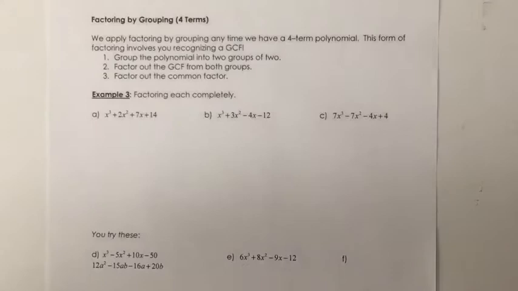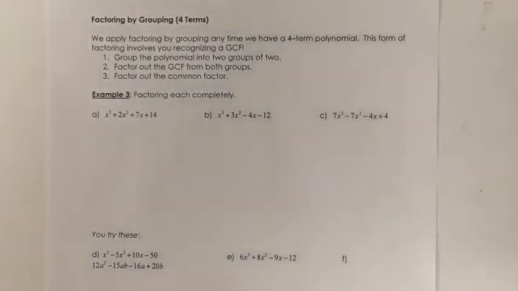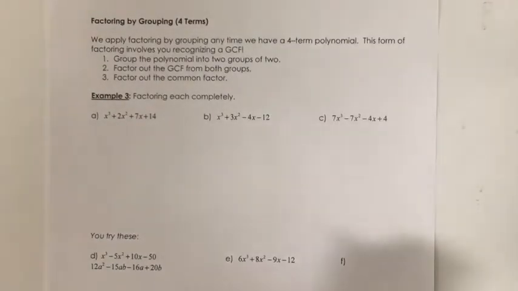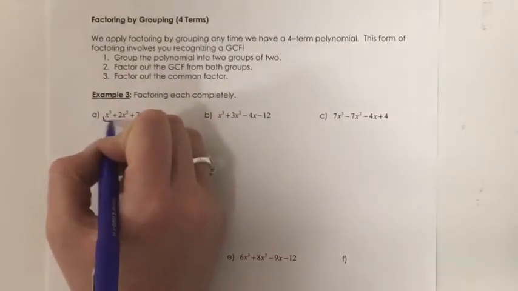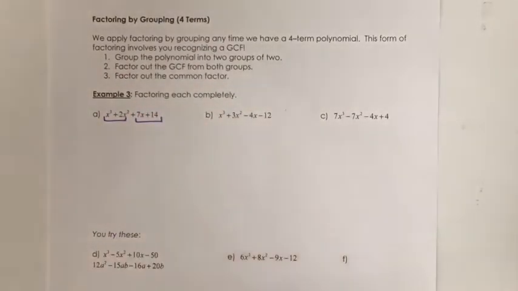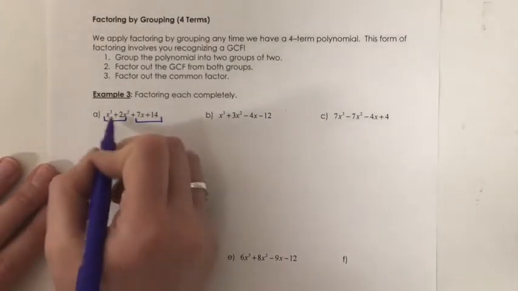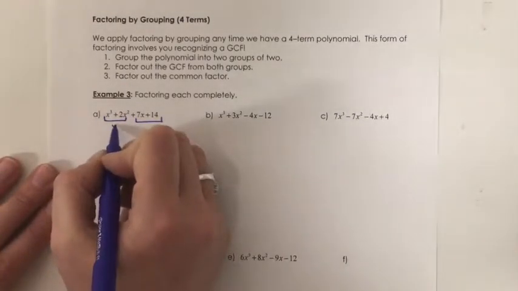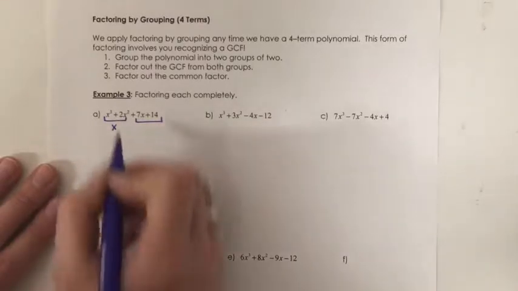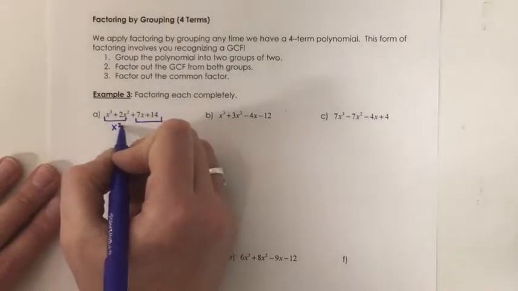This is a form of factoring that involves recognizing the GCF. So we're going to start, and we're going to group polynomials into 2 groups of 2. And then we're going to do it like we did in the front, factor out the GCF out of both of them. So we're looking at these 2 terms and these 2 terms. As you look at those first 2 terms, what's the GCF of those 2? x cubed and x squared. Well, that has a cube, that's a squared, so x squared is our GCF.